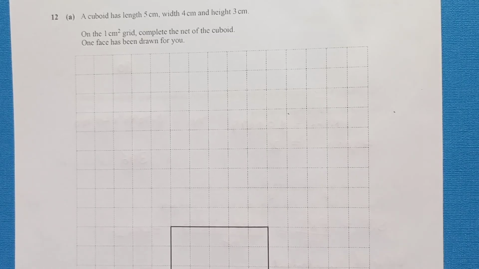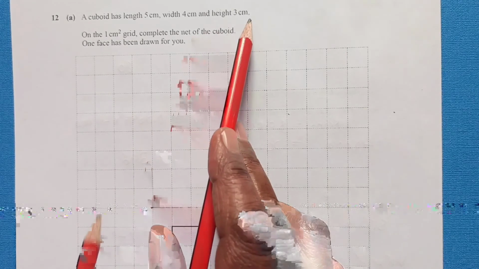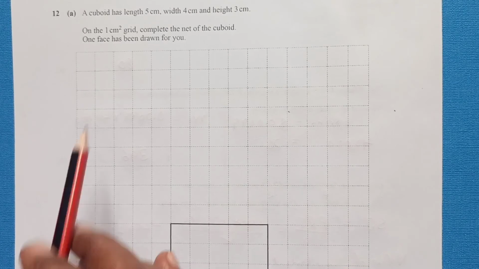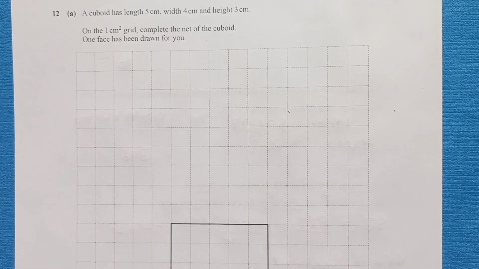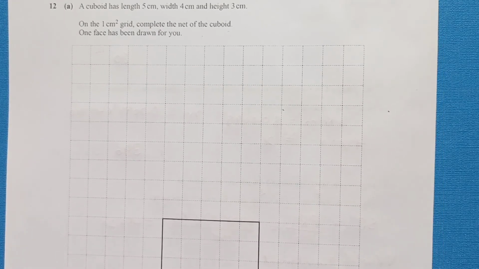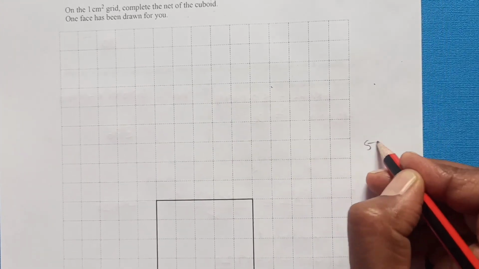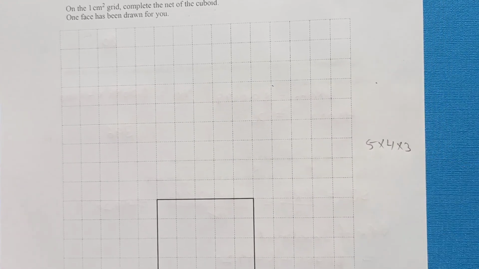Question number 12. A cuboid has length, width and height of 3 centimeters. On a 1 centimeter grid, complete the net of the cuboid. We have to complete this. You know that for the net we will have the same parallel faces. We have dimensions of 5, 4 and 3.